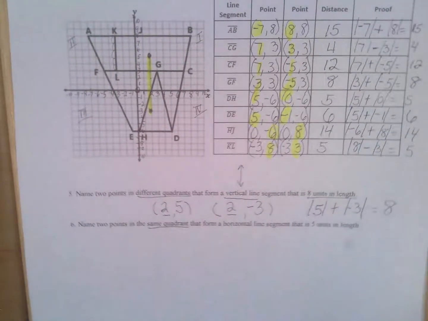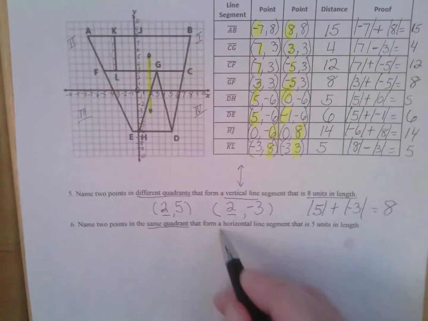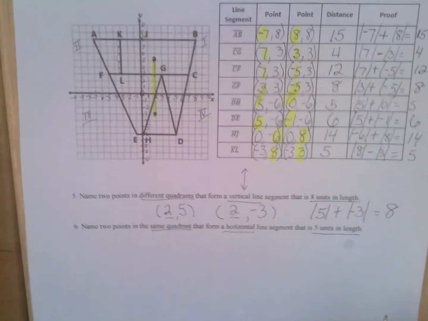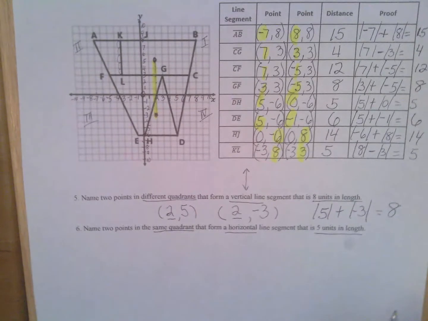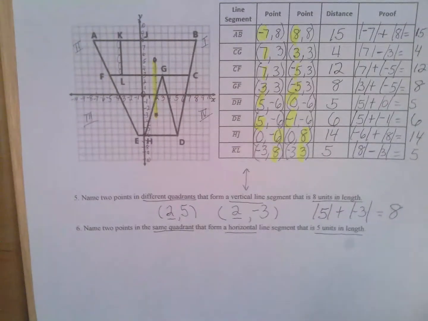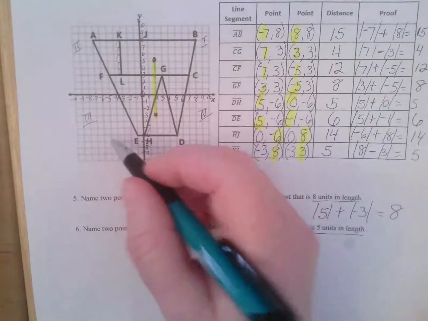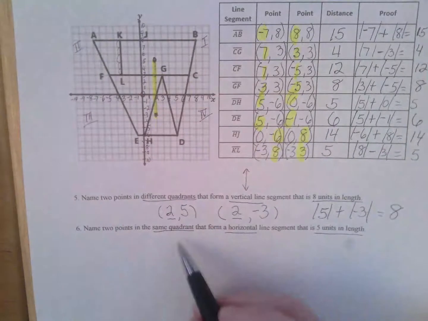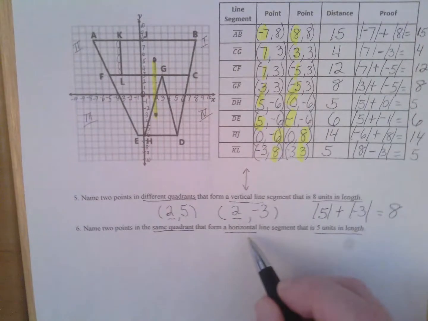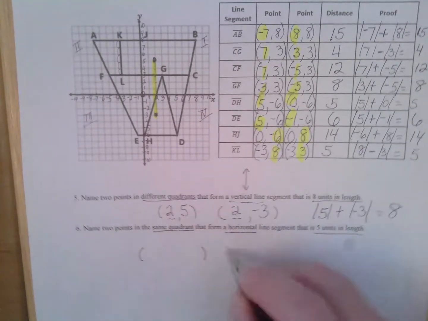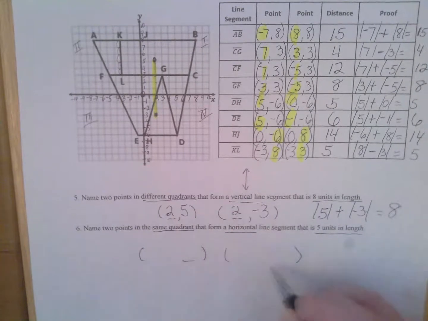And the next one says name 2 points in the same quadrant, so now it has to be in the same quadrant, that forms a horizontal line, and it has to be 8 units in length. So the same quadrant, so let's start down here in quadrant number 3. Since it has to have the same quadrant and a horizontal line, remember horizontal means the y's now have to be the same. So the y's have to be the same.